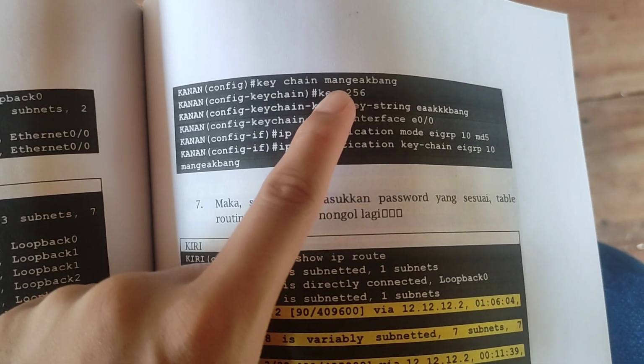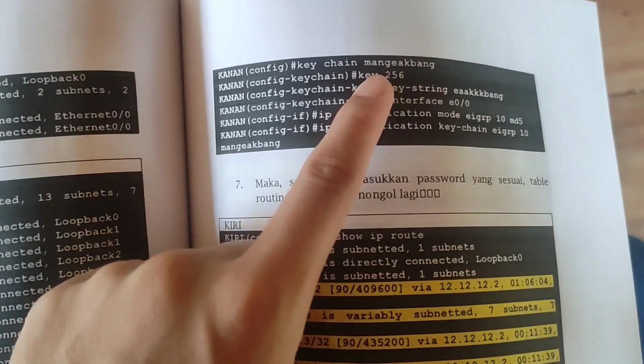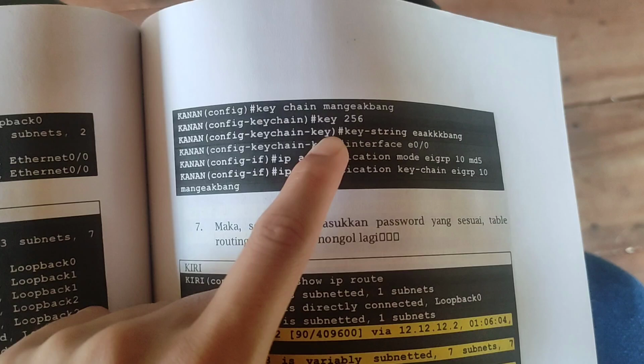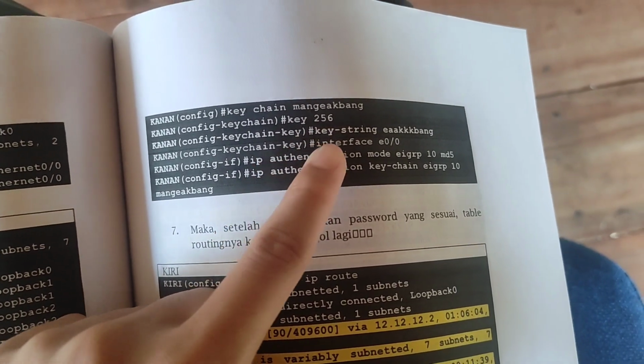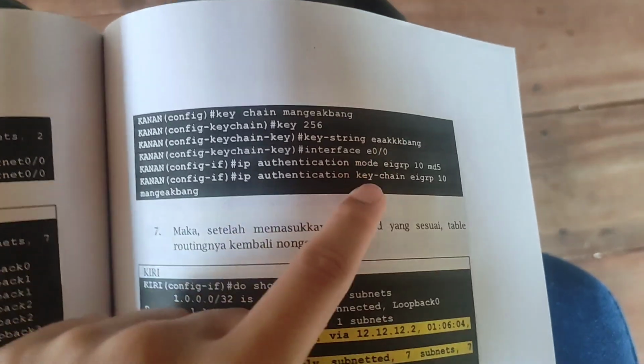Then again the key chain is the name in the router, key 256, and then key-string is the name.